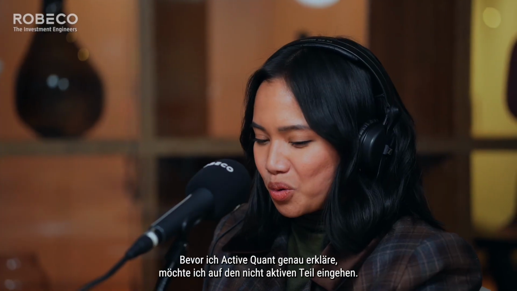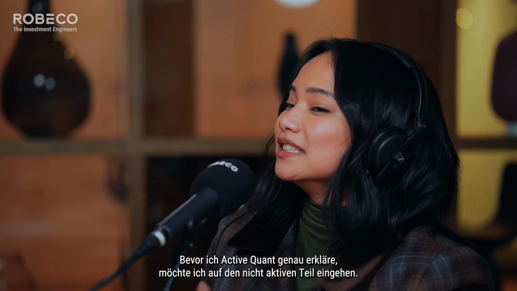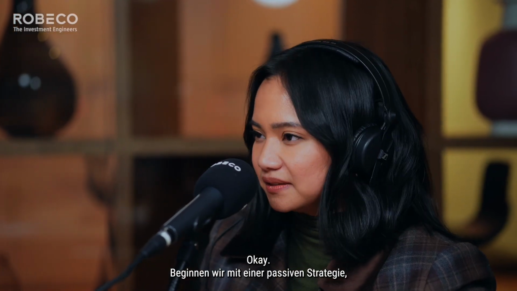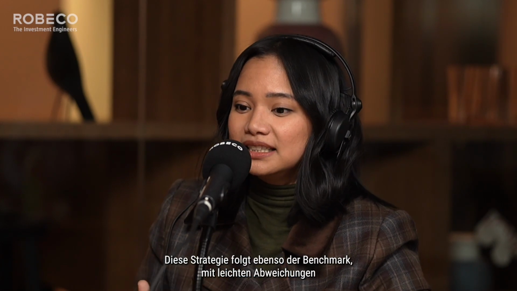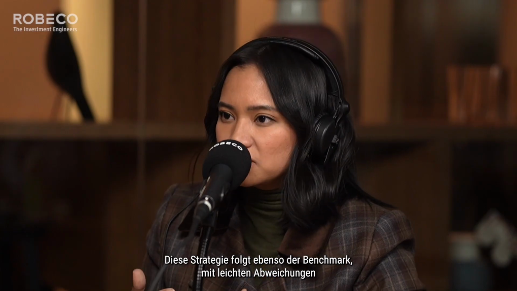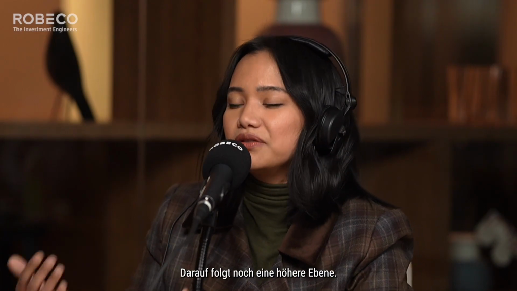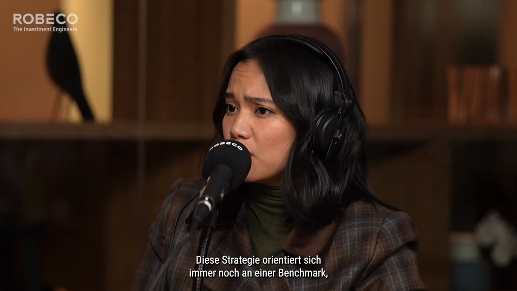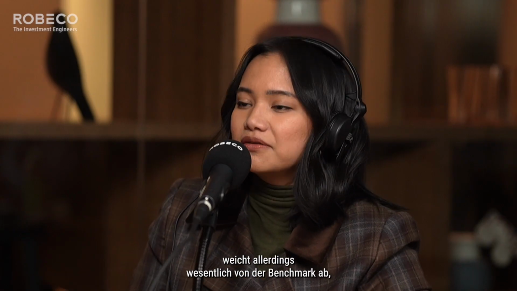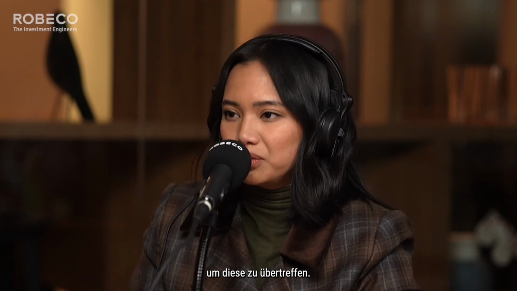So what exactly is the active part of active quant? Yeah, so before I can explain active quant, let me take it back to what is not active, right? So let's start with passive strategy, passive indexing. That is a strategy that essentially just tracks the benchmark. It's copying the benchmark, essentially. And then we can take it one level higher, and that is what we normally call enhanced indexing. So that is still tracking the benchmark with a little bit of deviation here and there. And then we can take it even further, and that is what active quant is. So that is a strategy that is still benchmark aware, right, but deviating quite a bit from the benchmark in order to outperform the benchmark.